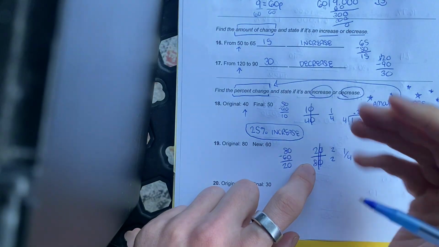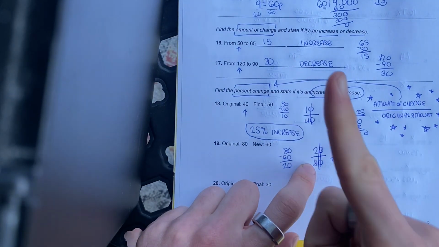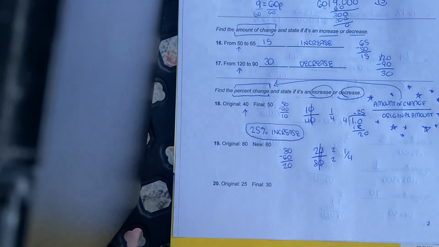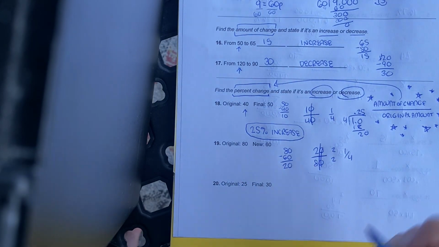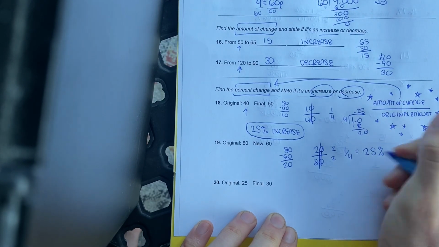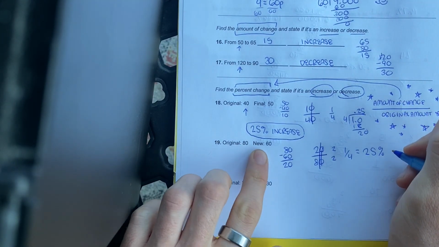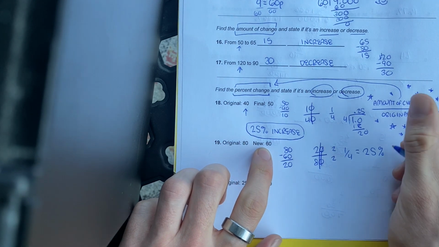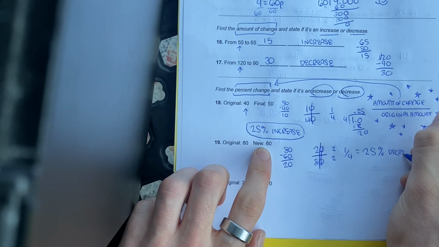Ay, ay, ay, can you believe that? 2 over 8 is 1/4. It will not be like this on your test. Don't think that you're going to get by that easy. No, no, no. It's not fun if it's like that, right? We already know it's 25%. And then 80 to 60, is that going up or down? 80 is going down to 60. So it would be a decrease.